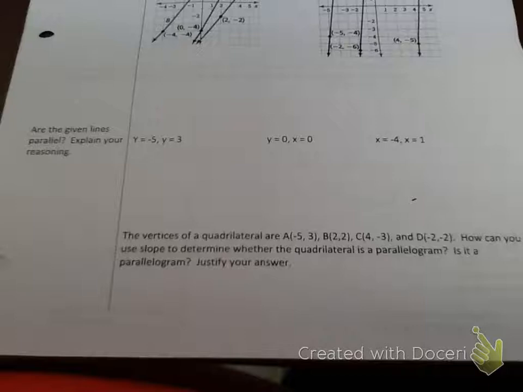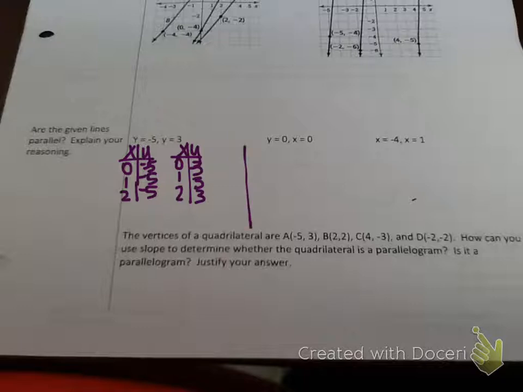Alright, are the given lines parallel? Explain your reasoning. Well, if we make our XY chart for y equals negative 5, and we make our XY chart for y equals 3, and then we graph them both, I'm going to have one line here at negative 5, and I have one line here at 3. So they are parallel.